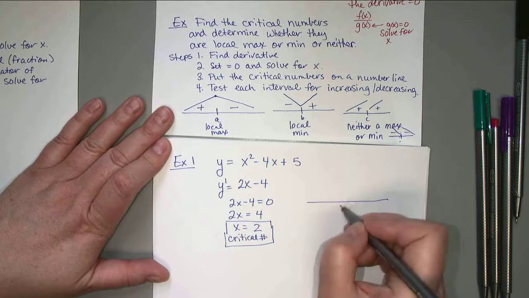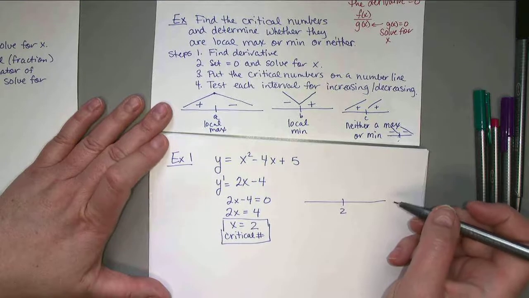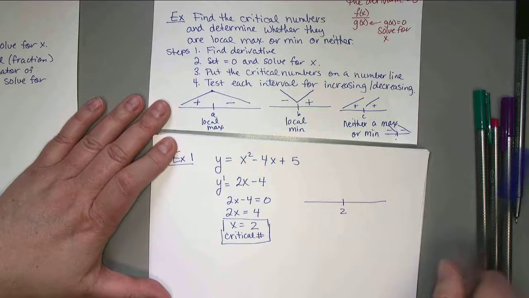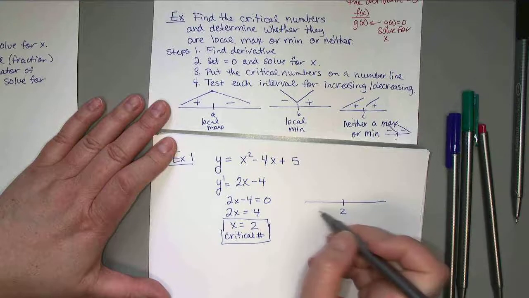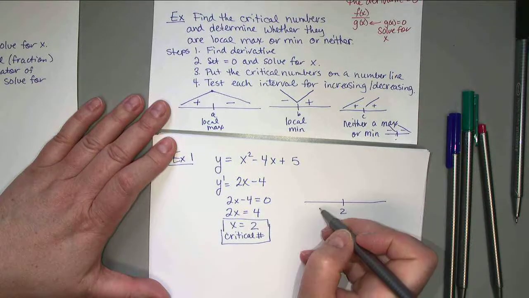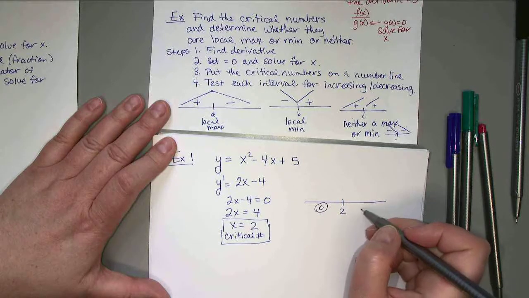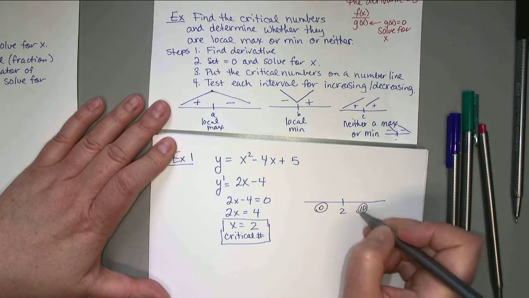We put our critical number on a number line, and then we're going to test. So what are we going to test? We're going to choose a number smaller than 2. Any number. Could be 1, 0, so 0 is usually an easy one. And we're going to test a number bigger than 2. 5, 10, 3, doesn't matter. Let's put 10 in. It's easy to plug in.